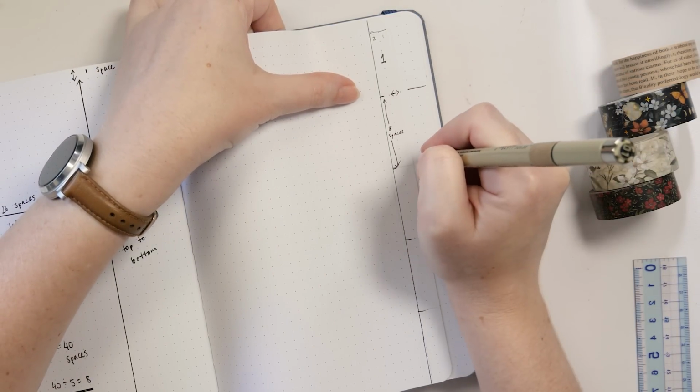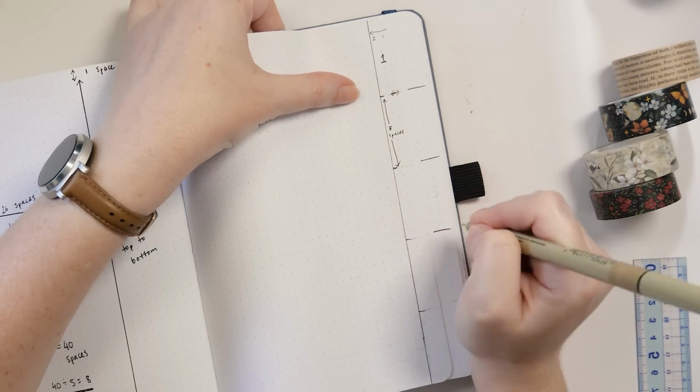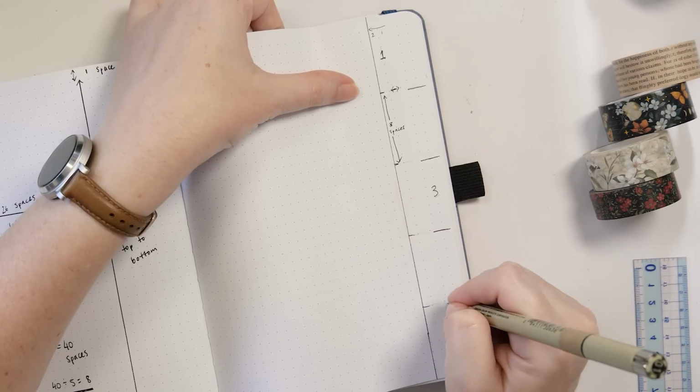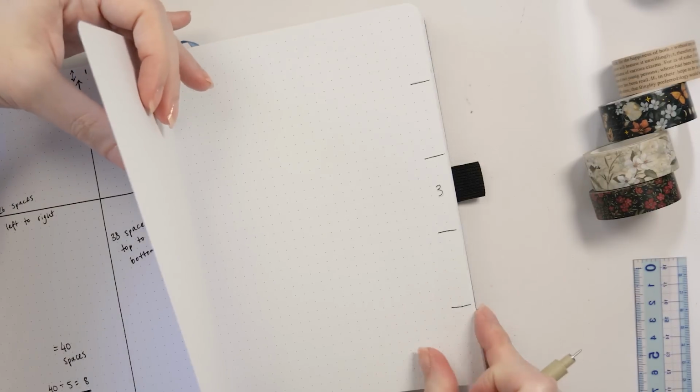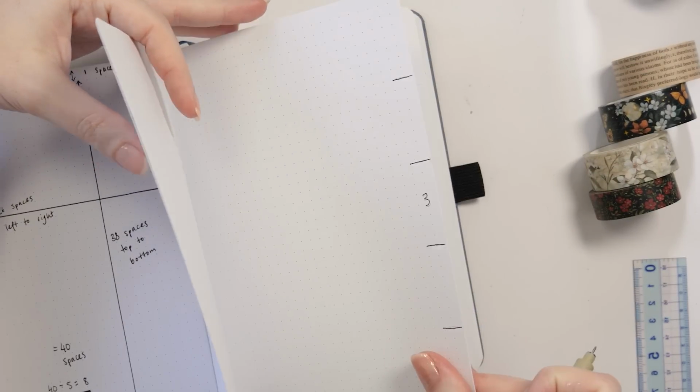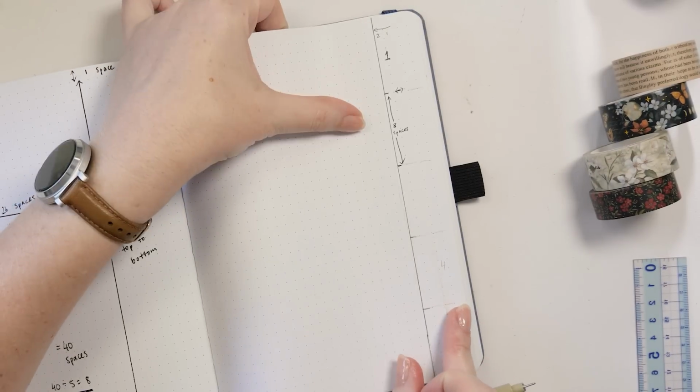the second tab. I'm adding a 2 in that space. This time I'm going to add a 3 in the third tab. On the next spread we'll add a 4 in the 4 tab and so on until we get to the bottom of the page, which is the 5 in this case.